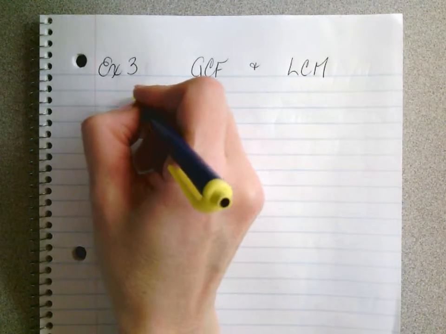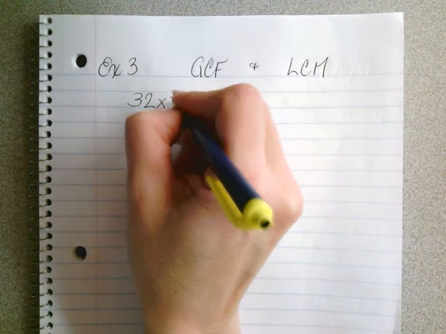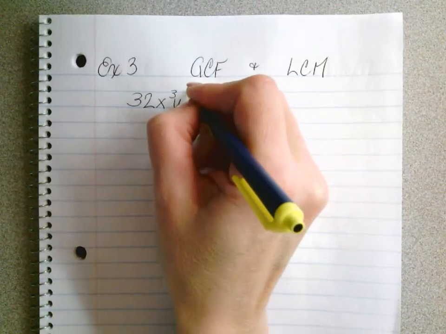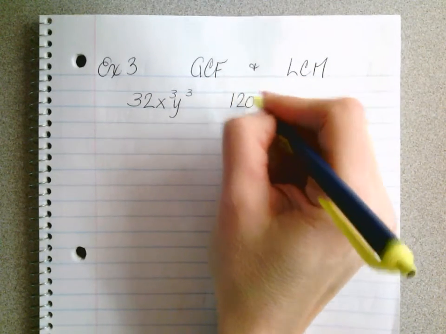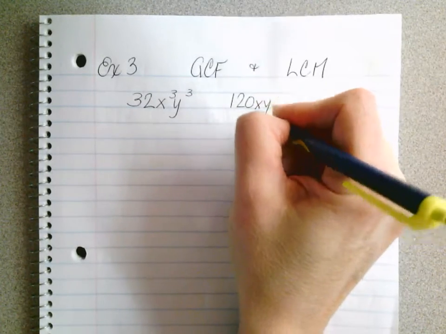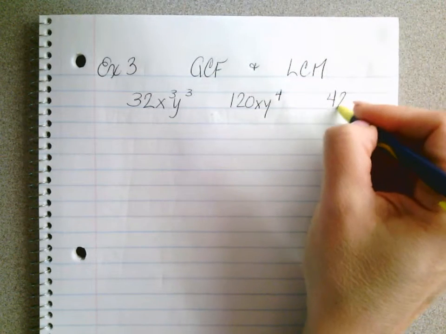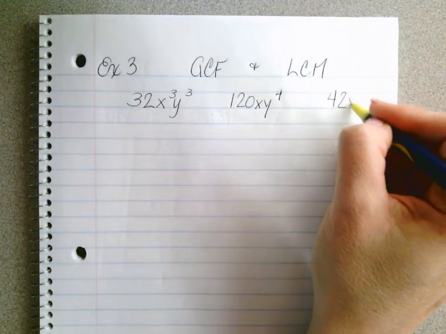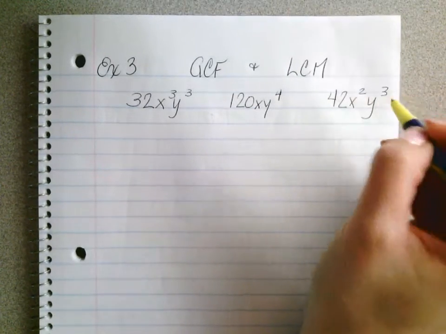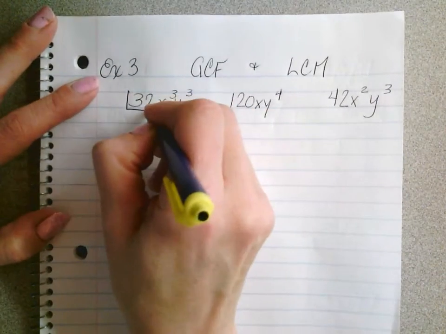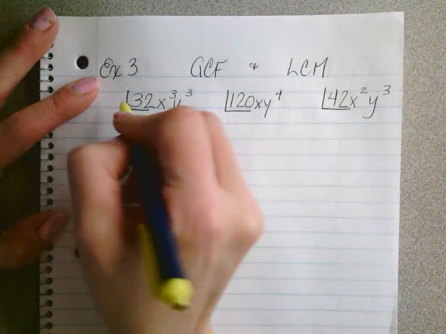I'm going to do a hard one. 32 x cubed y cubed, 120 x y to the 4th, and 42 x squared y cubed. Okay, start your division and only do numbers right now. Ignore your variables for right now.